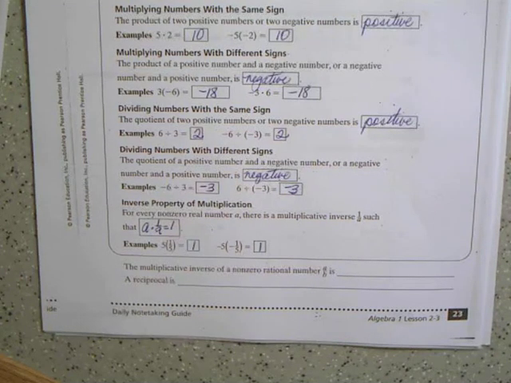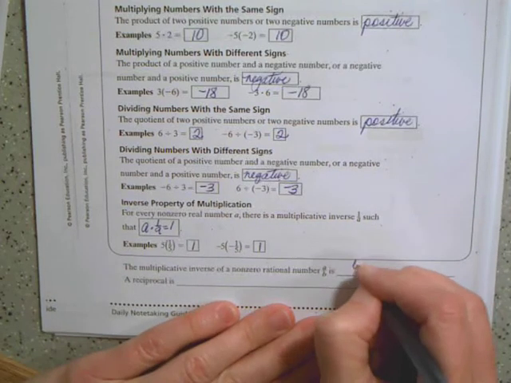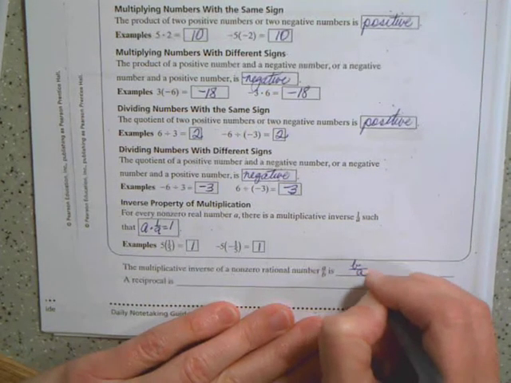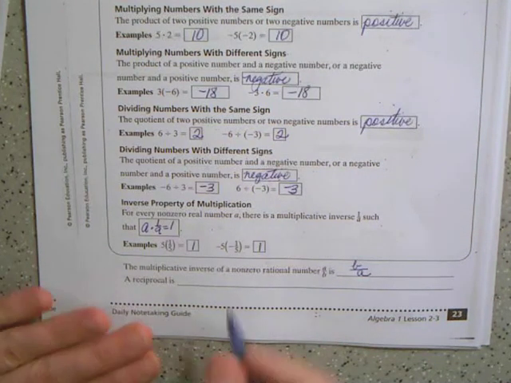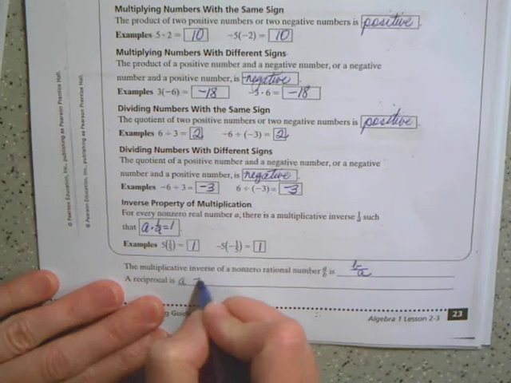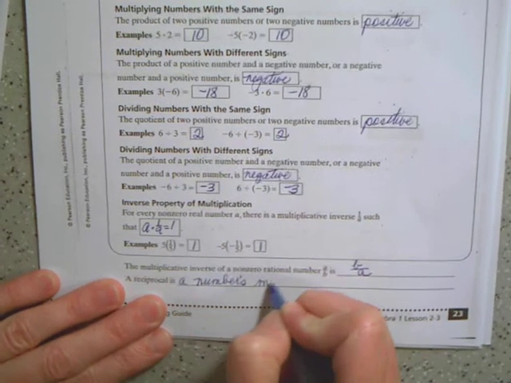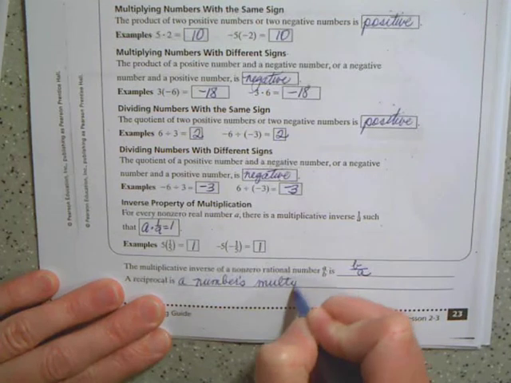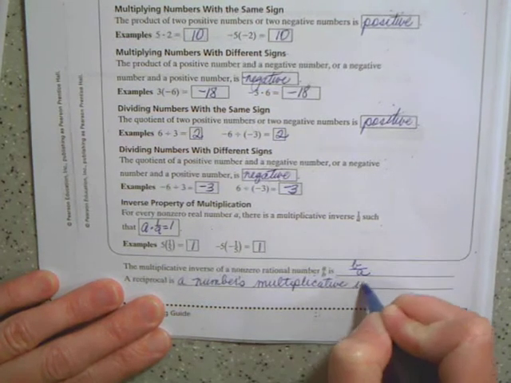The multiplicative inverse of a non-zero rational number a over b is b over a. Okay, basically you invert it or flip it. A reciprocal is a number's multiplicative inverse.